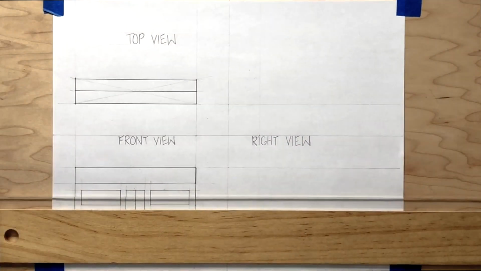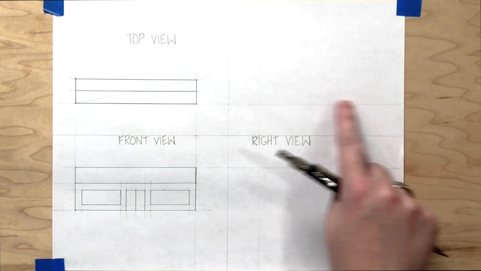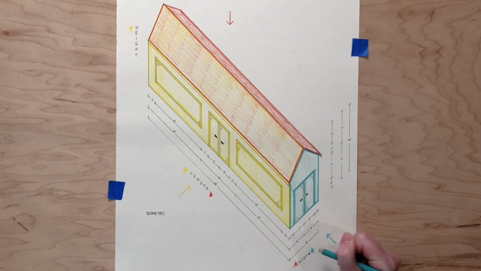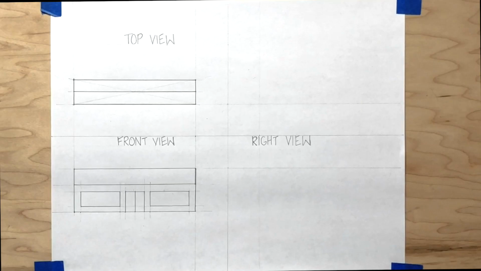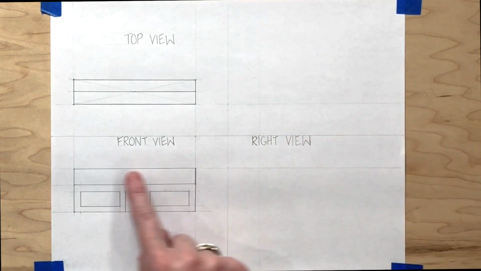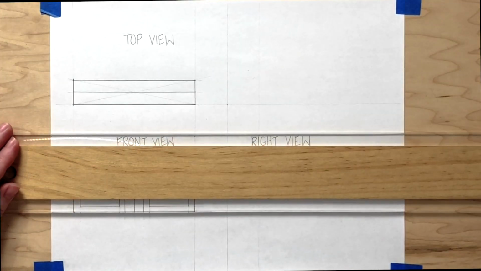Right view. The last view we will draw is the right view. I want you to imagine that you walked around the tiny house and are now standing on the side. You will see the roof, right side wall, and doors. The dimensions of the width and height will be represented. Because both the front view and right view share the dimensions of height, we can extend horizontal construction lines from the corners and edges of the front view. Use your T-square to do this.